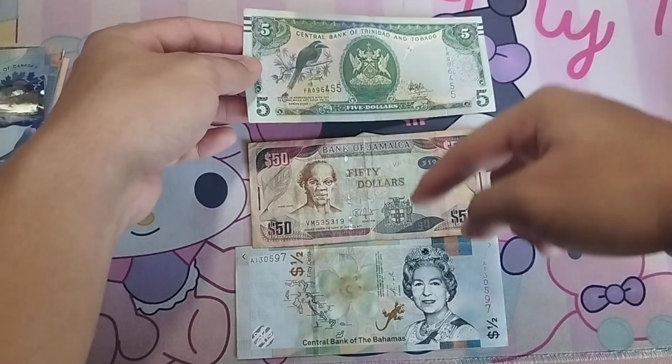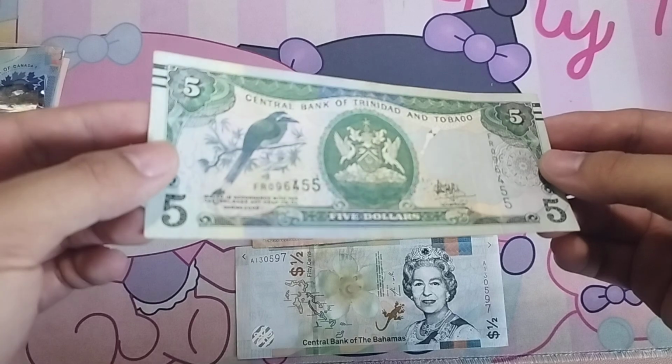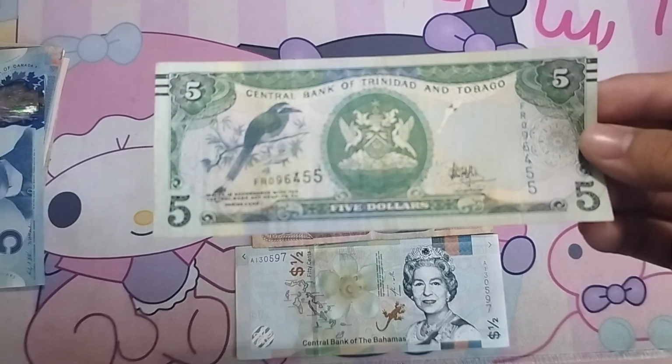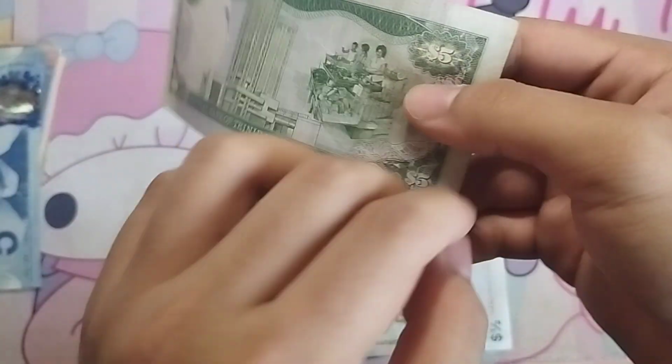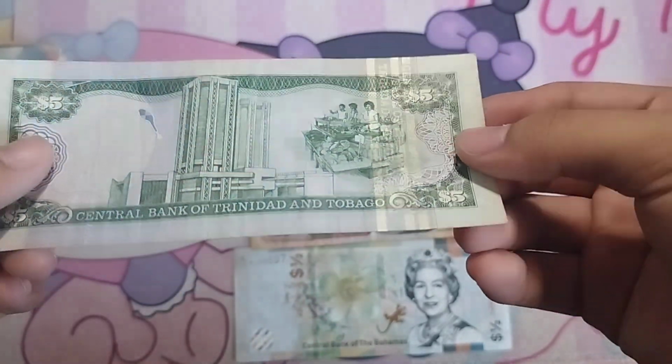While these 2 are just paper. Either way, they're still beautiful. Oh, my camera is not focusing. And this Bahamian note also has an iridescent ink.